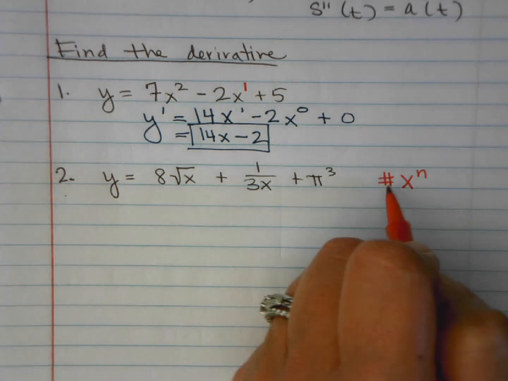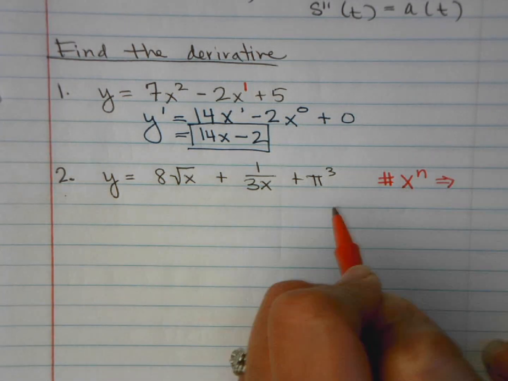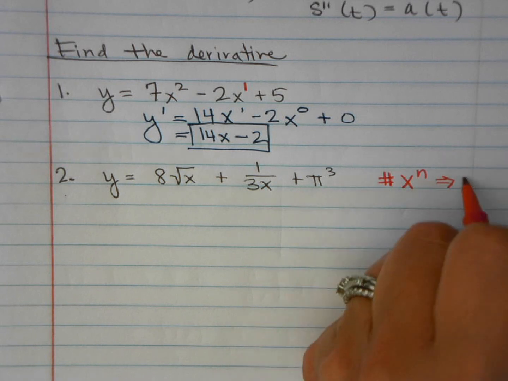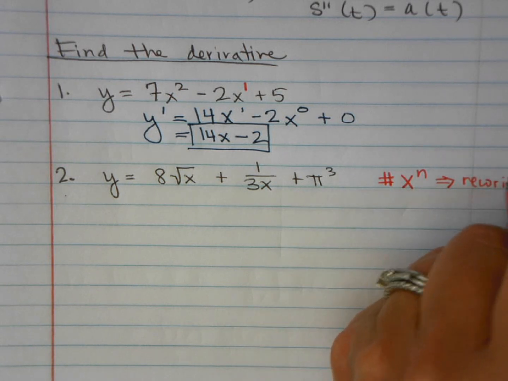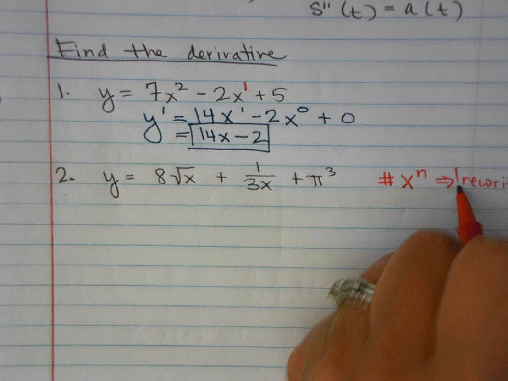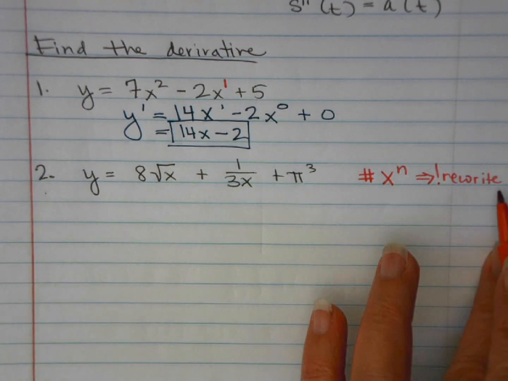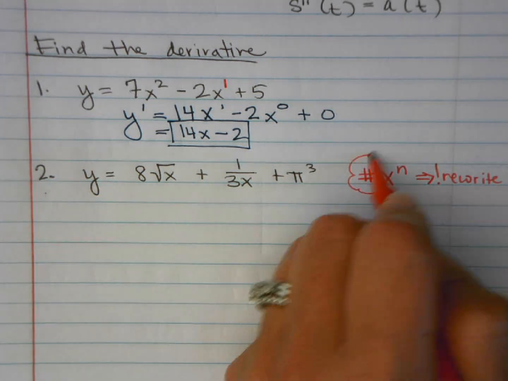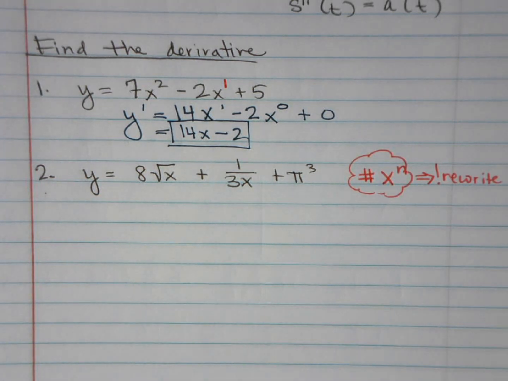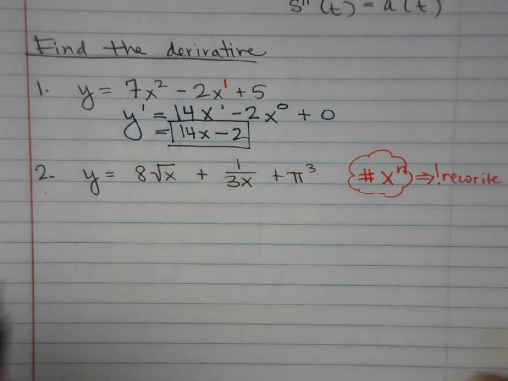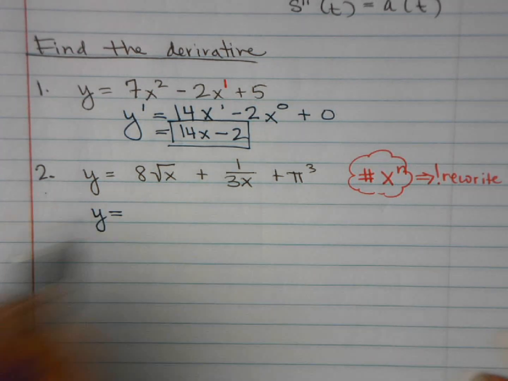So I always have to put it into this form, right? Power rule has to be in this form. So I'm always going to want to rewrite so that I get it into this form, right? So it is important that I rewrite everything. So this is the form, or I cannot take a derivative. Well, cannot, I mean, like with the skills I have. We're going to learn more, but for now, that's what I have to have. So that is going to be my first step, is I'm going to rewrite.